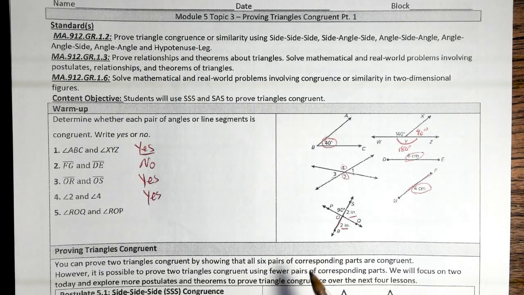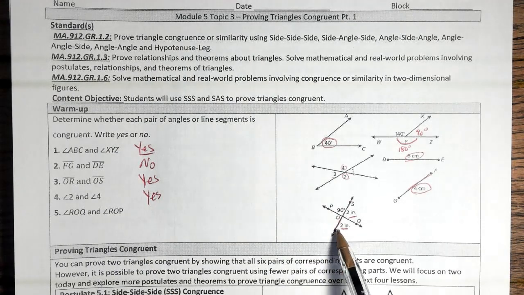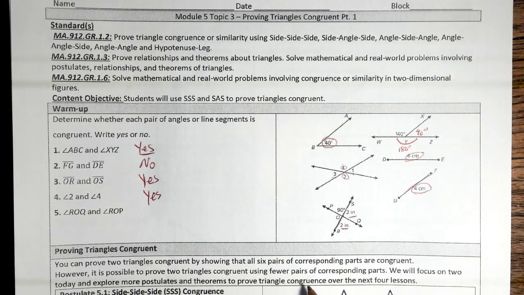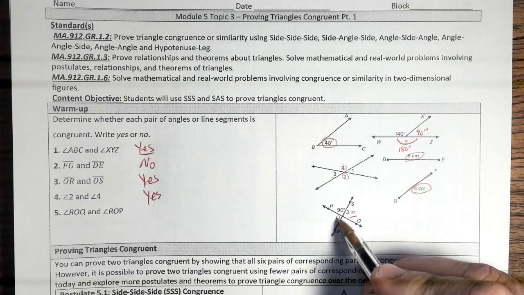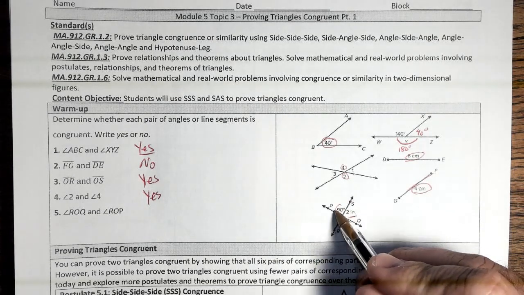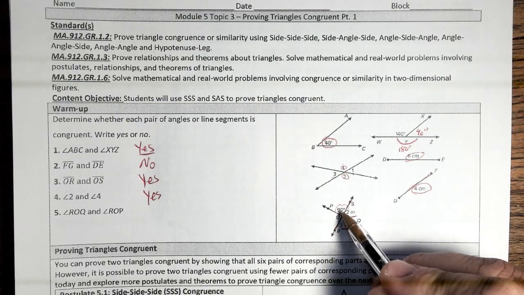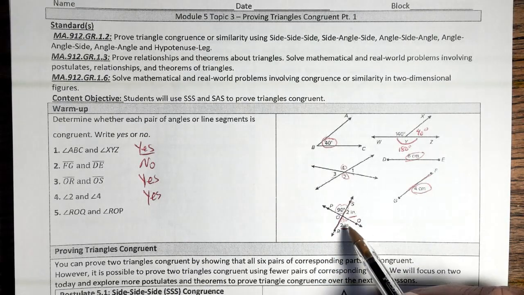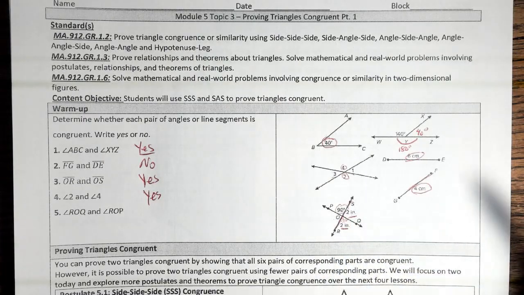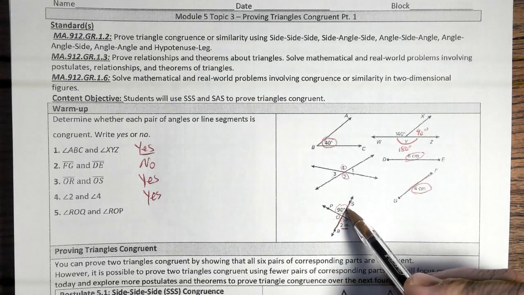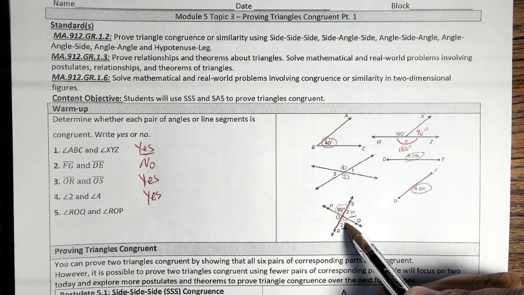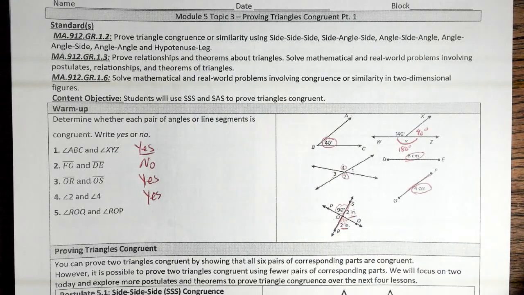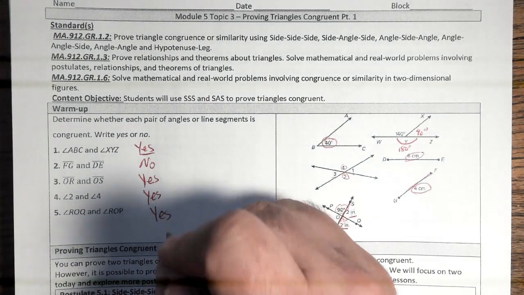All right, number 5. ROQ and ROP. So we notice, here are our vertical angles. So this guy's 90 degrees. Well, these two have to be congruent, so this one's 90. And these two across from each other would be congruent. Well, since this is a straight line, these two would be supplementary. So if this is 90, to make 180, if one of them is 90, the other one has to be 90. So all 4 of these are actually 90 degrees. So that's yes.